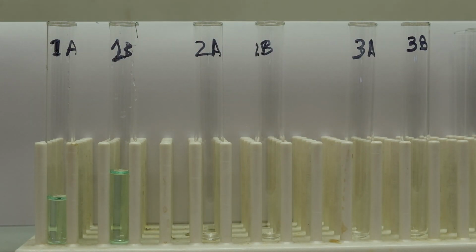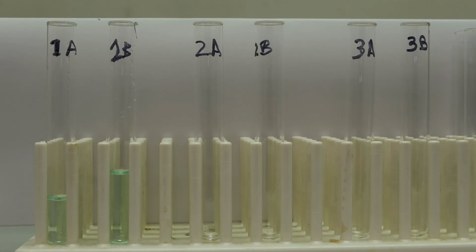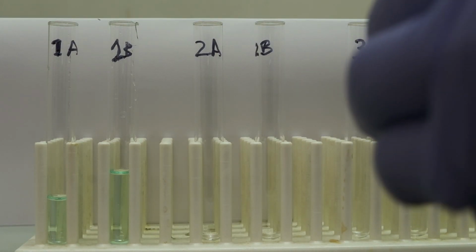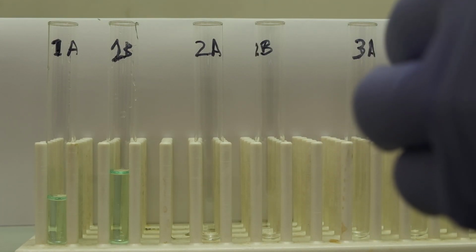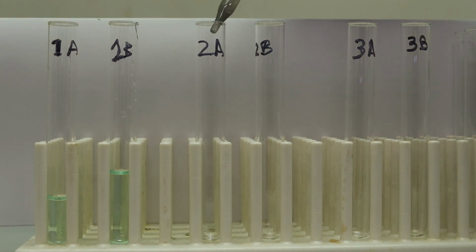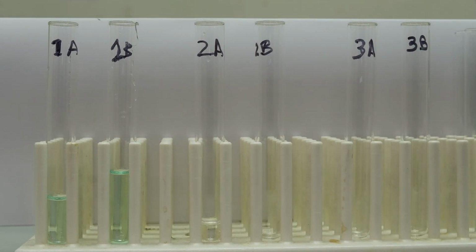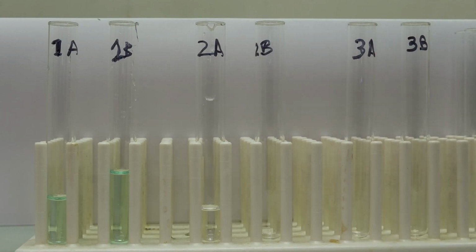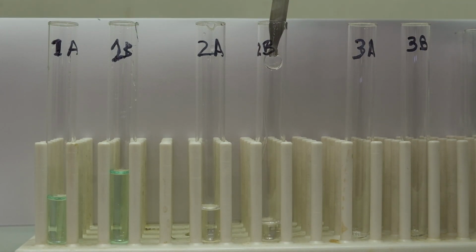Then we're going to add silver chloride to 2A and 2B.